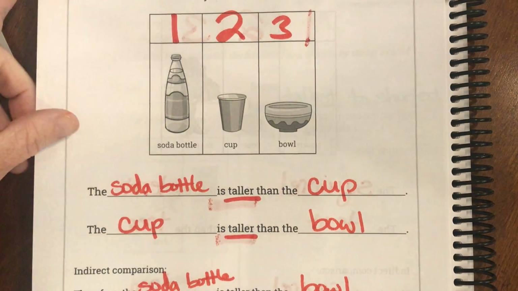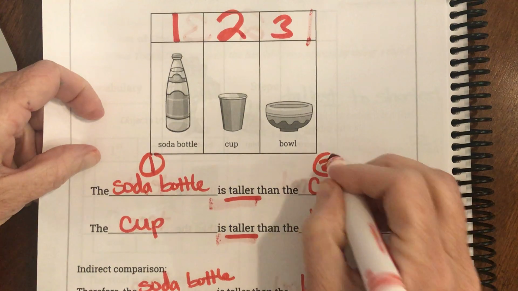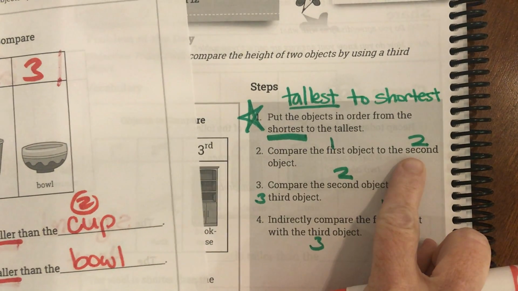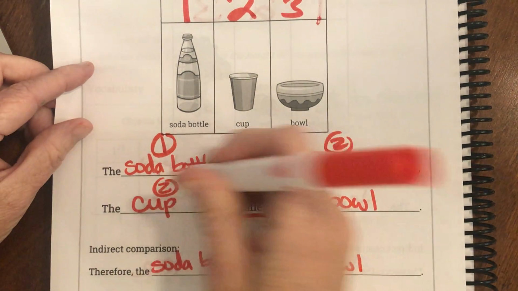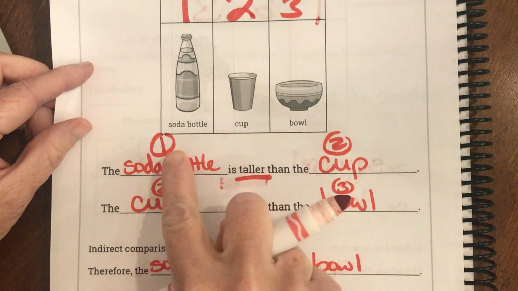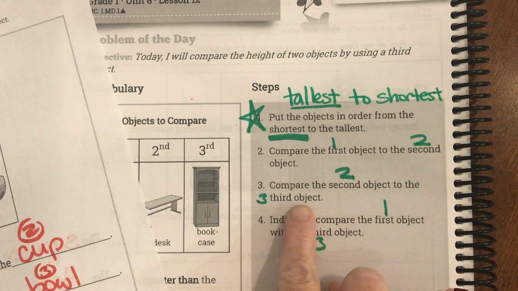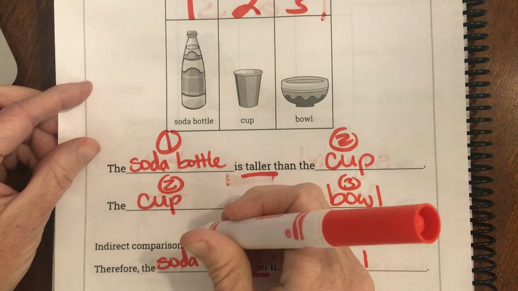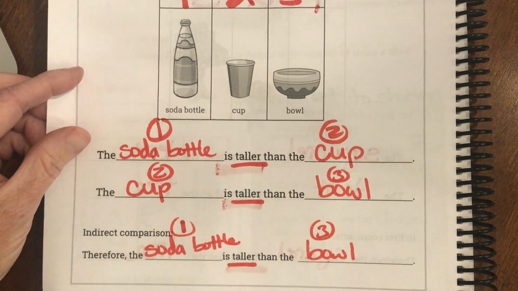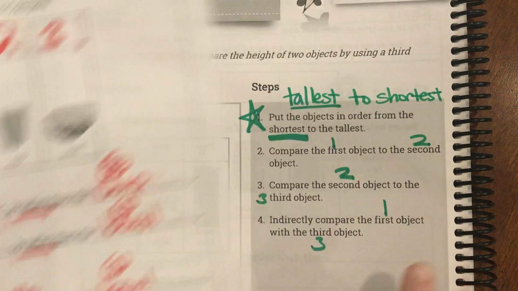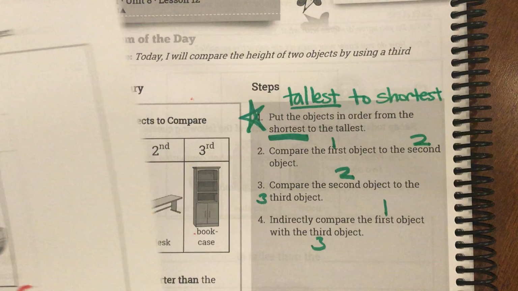So if I look at my steps, boys and girls, I first compared the first one to the second one, which it told me to do. Then I compared the second one to the third one, because the cup is second and the bowl is third, which it told me to do right here. Then I compared the first one to the third object, which is the soda, to the bowl, which it told me to do right here. So you could use these steps if you need to.